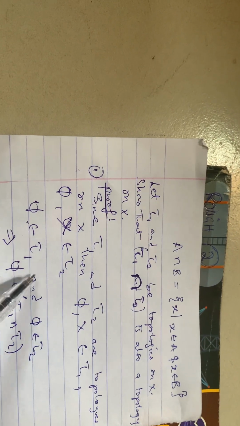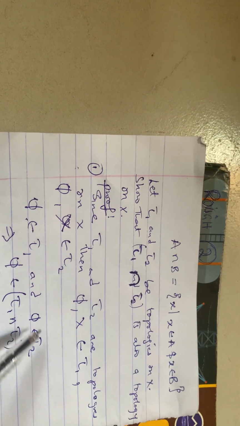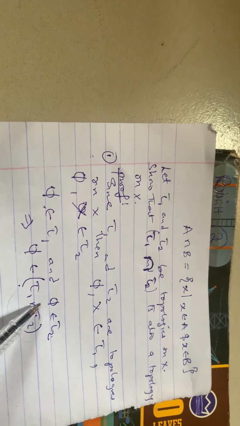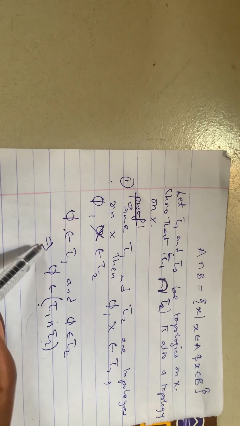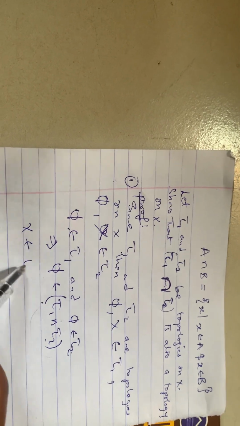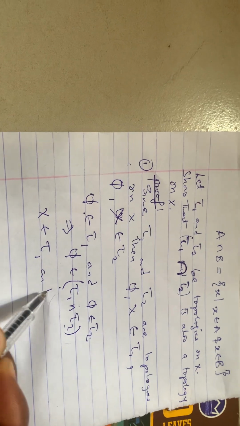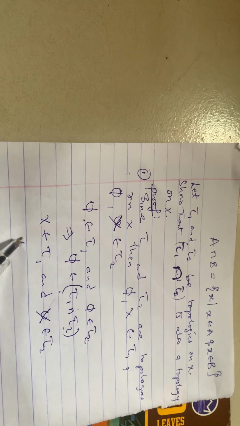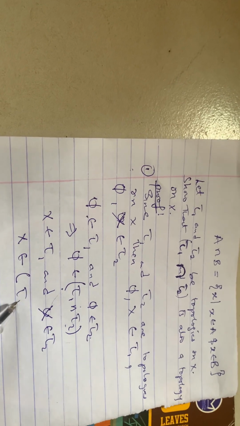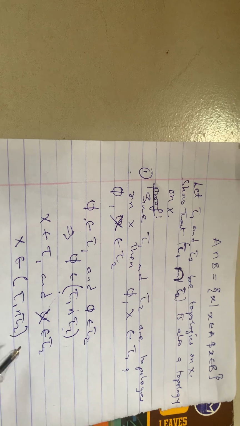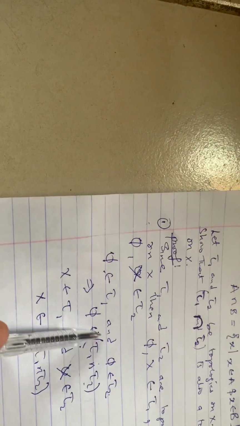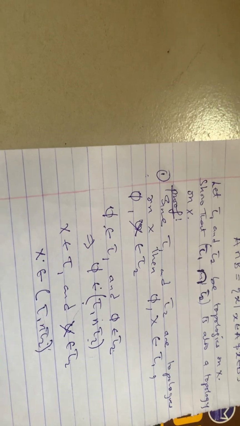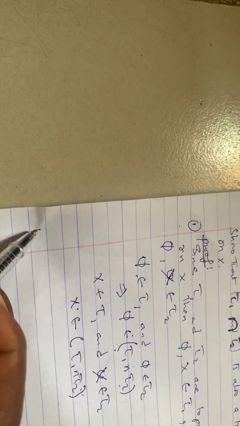Since the empty set is in T1 and at the same time the empty set is also in T2, the empty set is also in their intersection. The same thing applies to the whole set. Since the whole set is in T1 and the whole set is in T2, then the whole set is in their intersection. So we have shown that the empty set and the whole set are in the intersection.